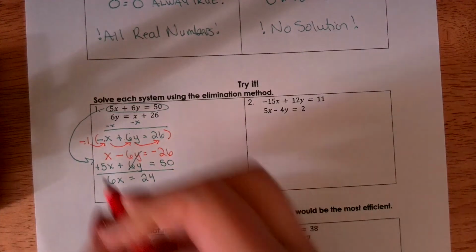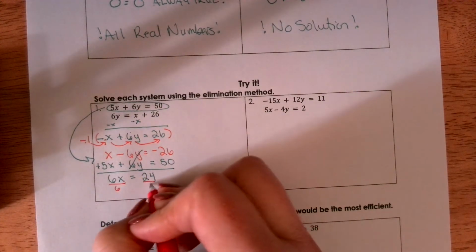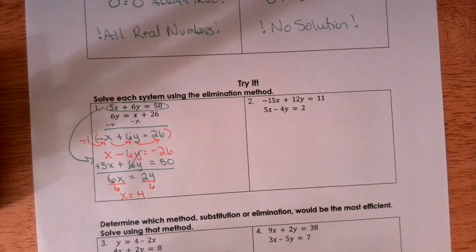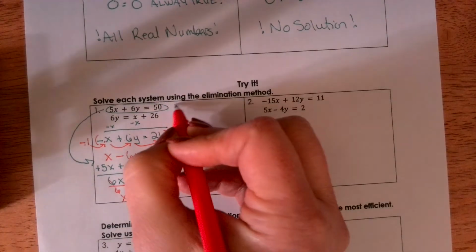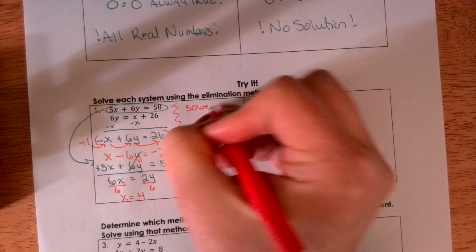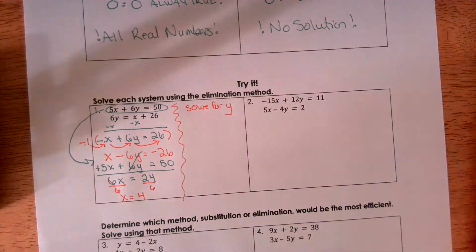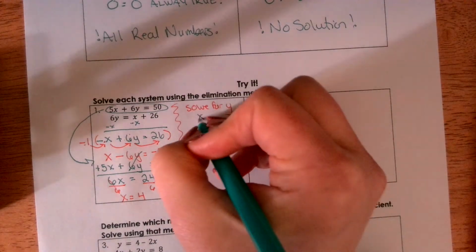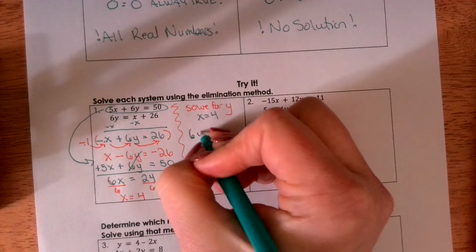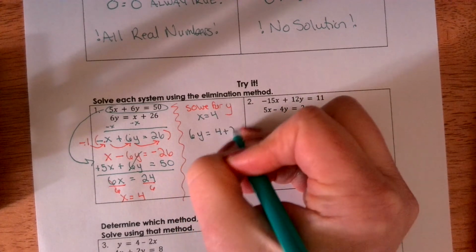To solve for x, I'm going to divide both sides by 6, and I get x equals 4. All righty, couple steps here, but my last step is to solve for y. I know that I got x equals 4, and as always, I can use either equation. I'm going to use that one. 6y equals 4 plus 26.